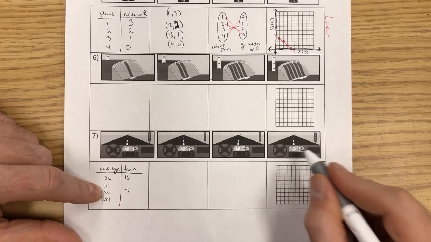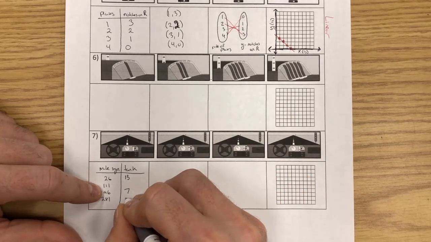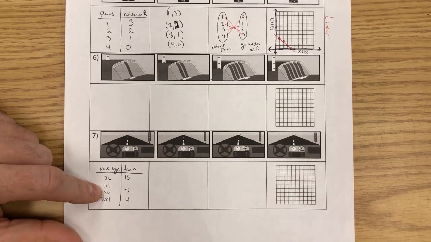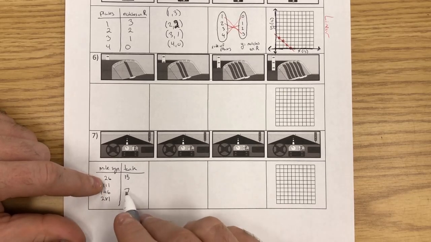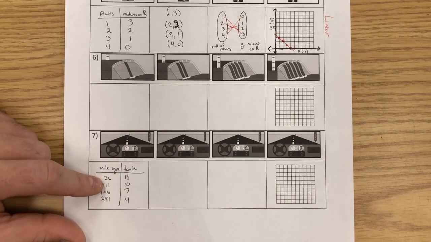This is about a quarter. So a quarter of 13 is going to be just, let's say 4. We're going to round up again. 3.5 rounds up to 4. Which means that if I add 3 to get to that 3/4 mark, I must be at around 10.